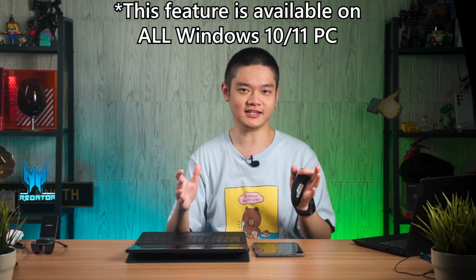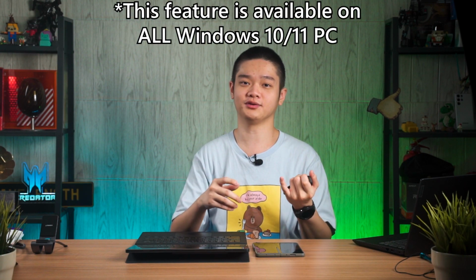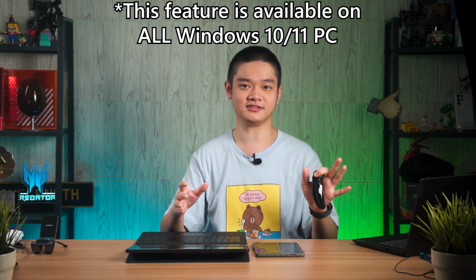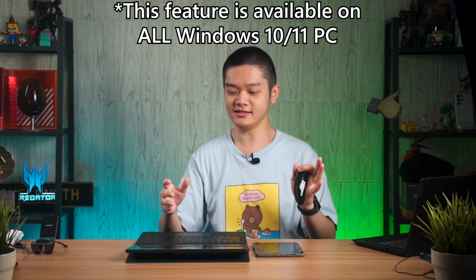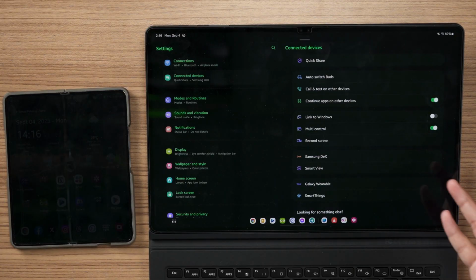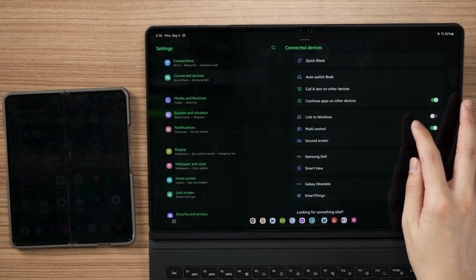Since we don't have a Samsung Galaxy Book laptop, we can only use the next best thing, and in this case, it's the Link to Windows feature. So this setup process is rather straightforward. We'll have to log into our Microsoft account, the same Microsoft account on all of our devices that we want to connect to. And in this case, I'm just going to show you on the Galaxy Tab S9 Ultra because, you know, big screen. And it's real simple.